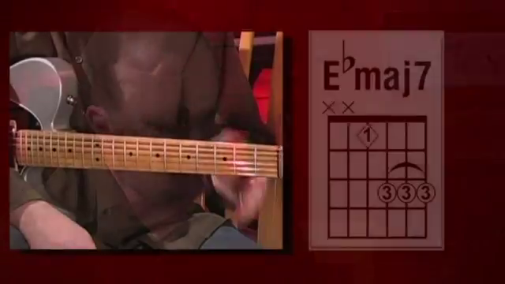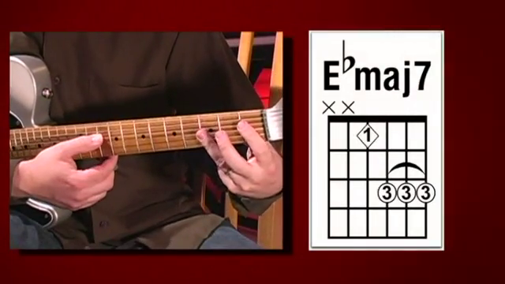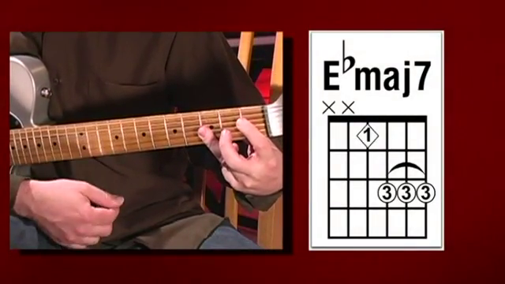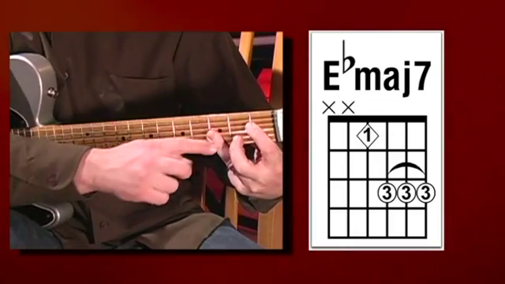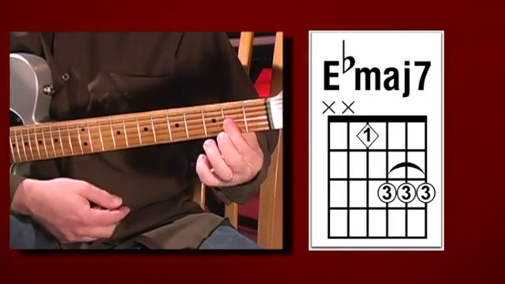Okay? Here's one. On the 4th string, let's say I wanted to do an E flat major 7th. I do this, and I bar these 3. Remember how our D major 7th was like this?